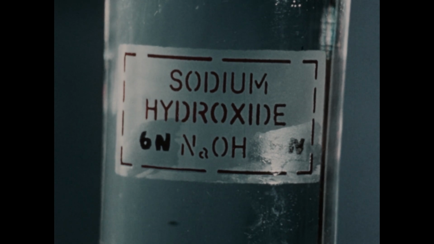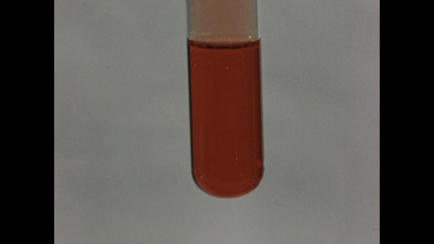The next reaction to be studied is that between bromine water and 6 normal sodium hydroxide solution. I'll now add some of the sodium hydroxide to the bromine water in the tube. You should note the almost instant disappearance of the characteristic red color of the element bromine. The solution now has a light yellow color.